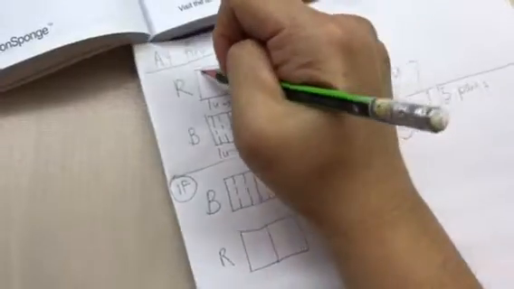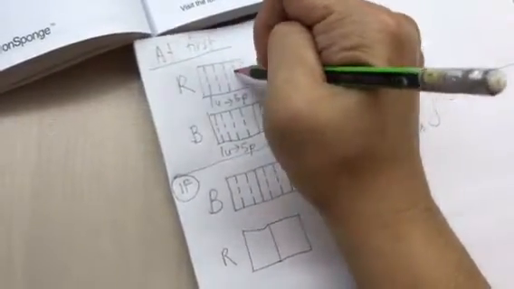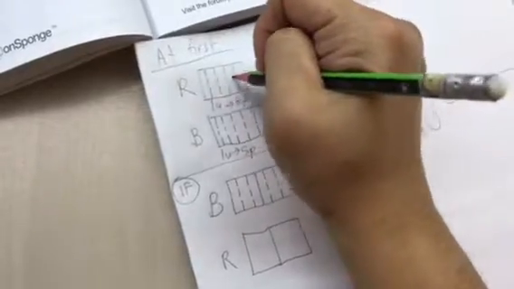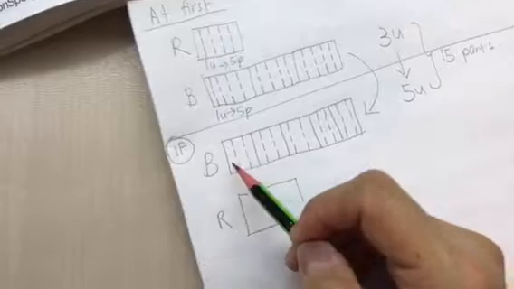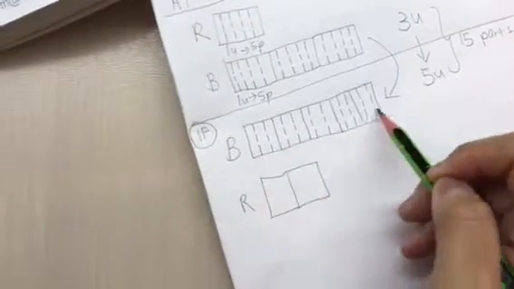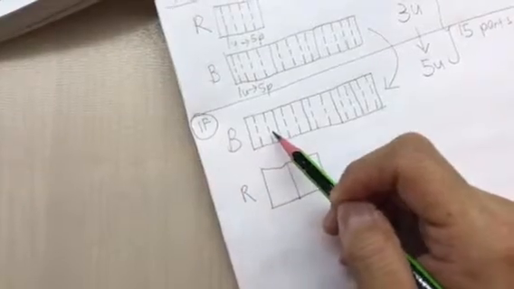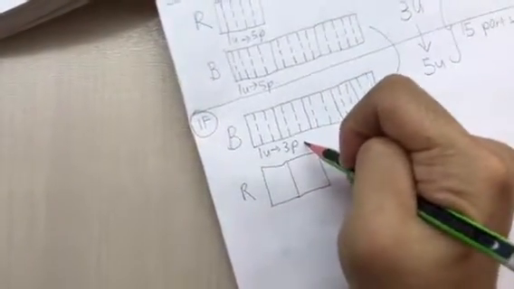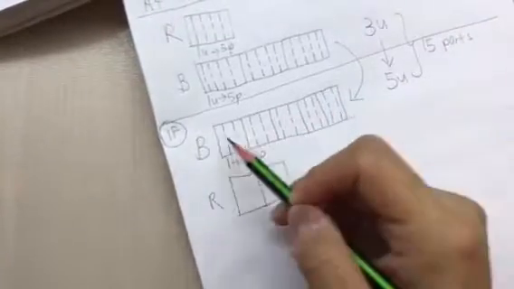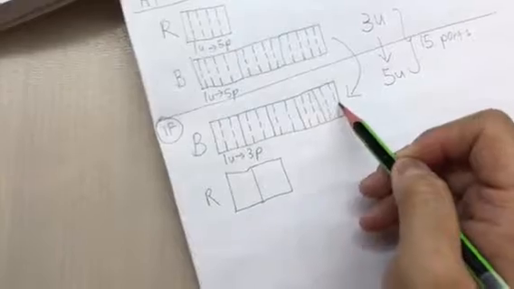So 1U broken into 5 parts will be 1, 2, 3, 4, 5. So 1U is 5 parts, right? Same thing, you can see that this one, 1U is broken into how many parts? 1U is broken into 3 parts: 1, 2, 3. Correct or not? So that's why here can have 15: 1, 2, 3, up to 15.